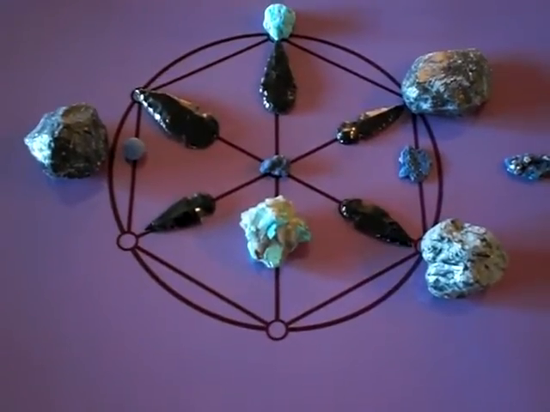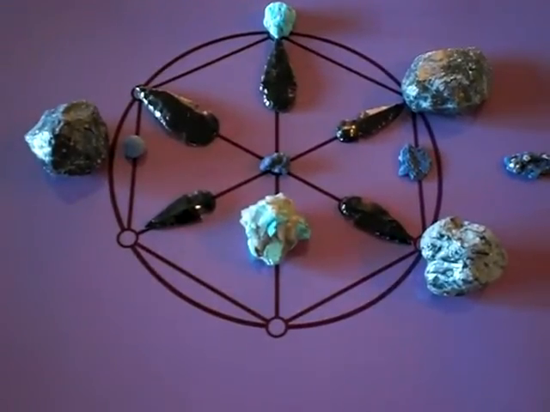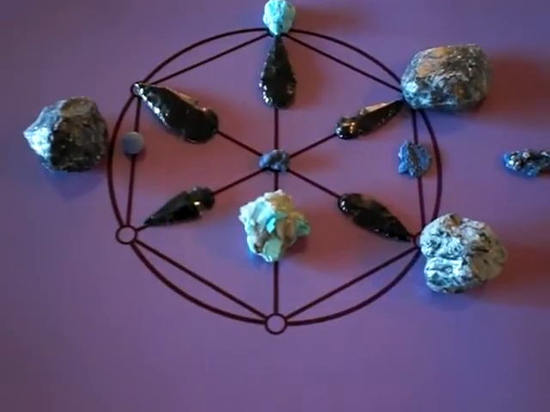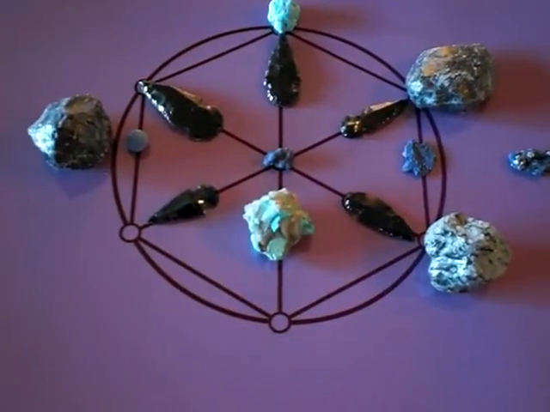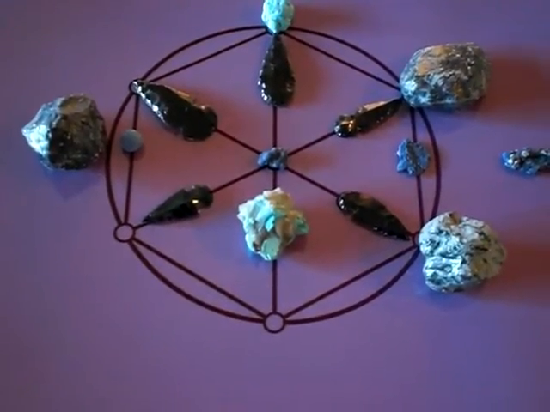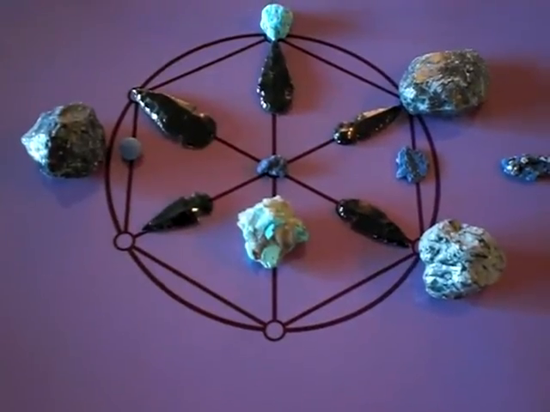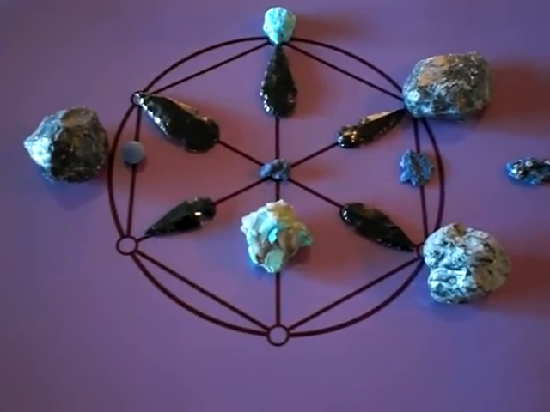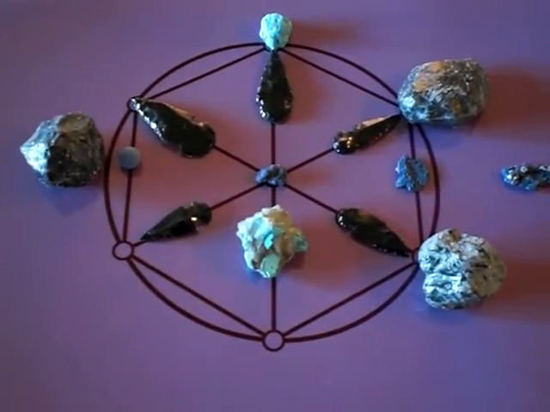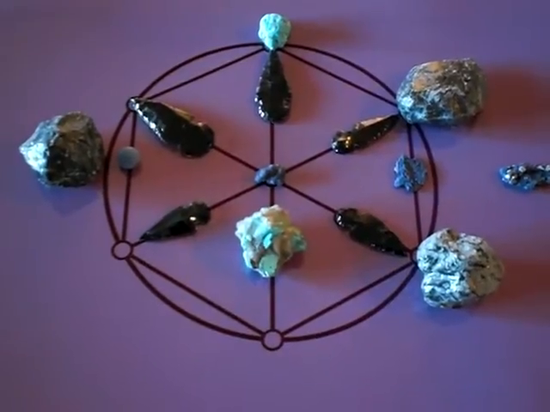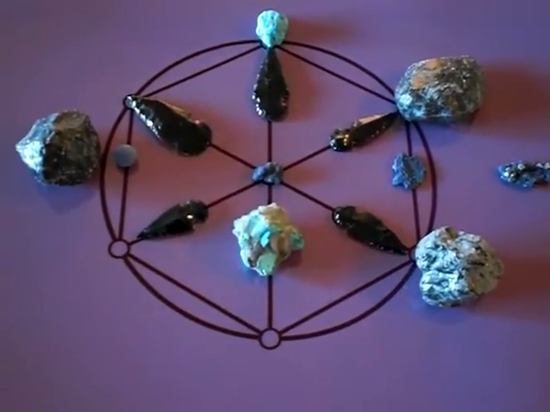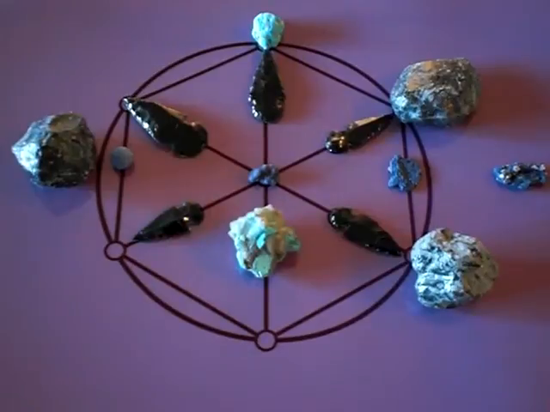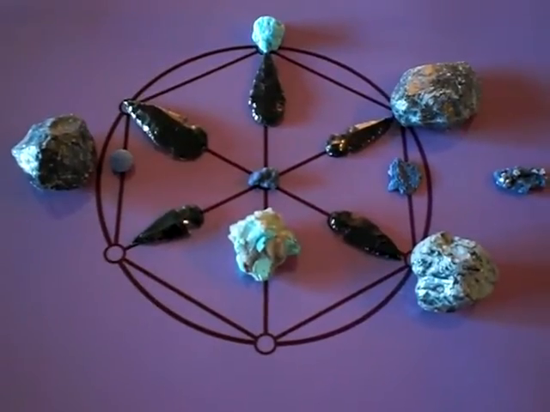These were all chosen, the stones and the color of the grid and the actual hexagonal pattern, by myself, the Holy Spirit, Archangel Haniel, and Archangel Ariel. We all work together. I just ask them what is needed for the grid, and they instruct me what to get through communication.